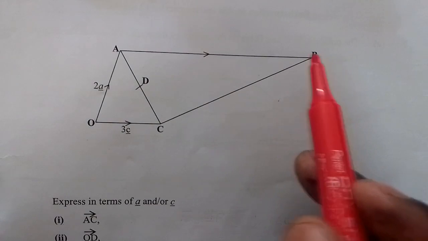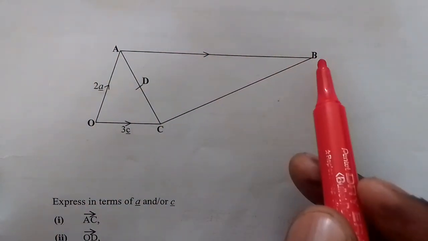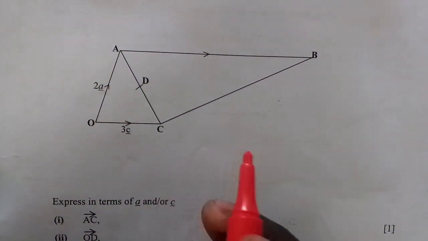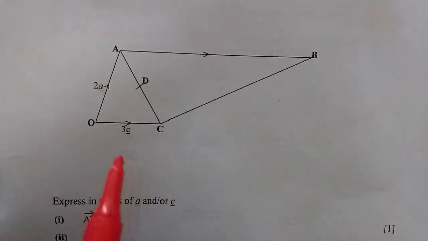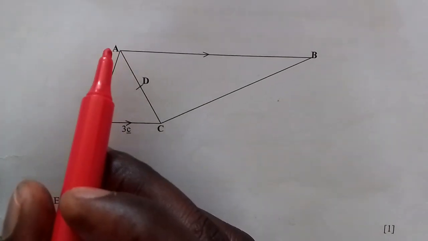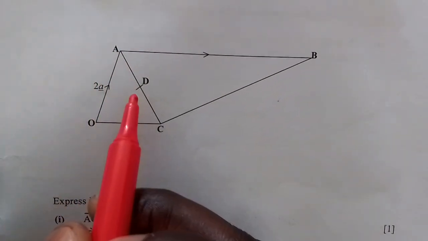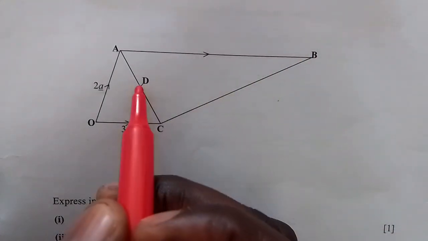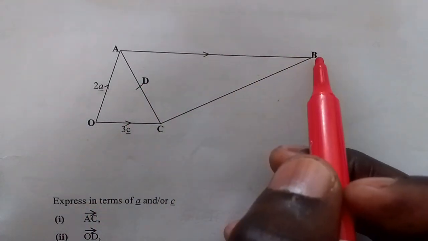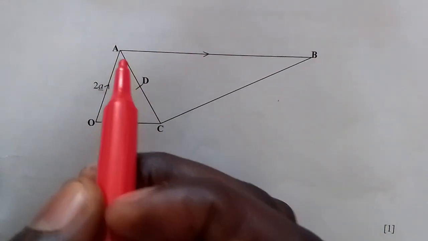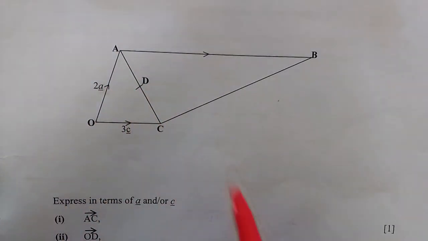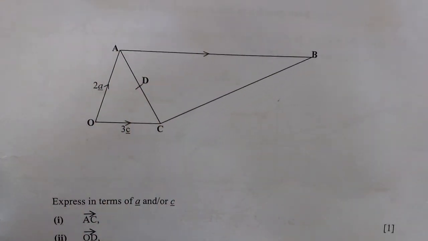We got AB, which is 9C, so BA will be negative 9C. Then we are also going to use the vector AD. So to get the vector BD, we'll use BA and AD vector.